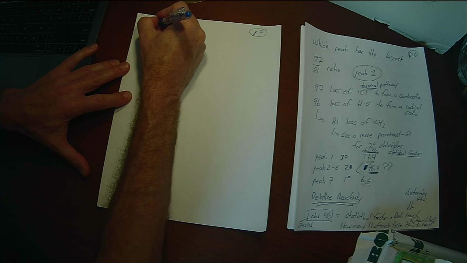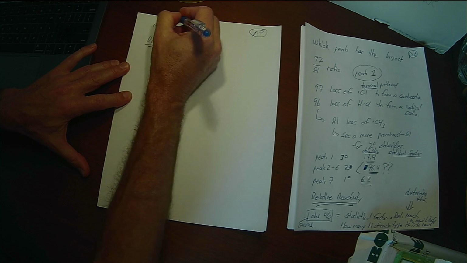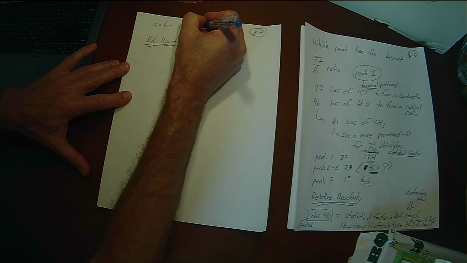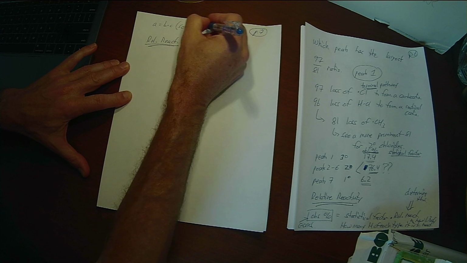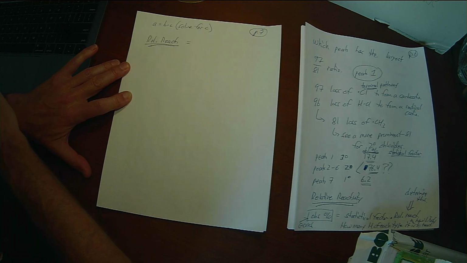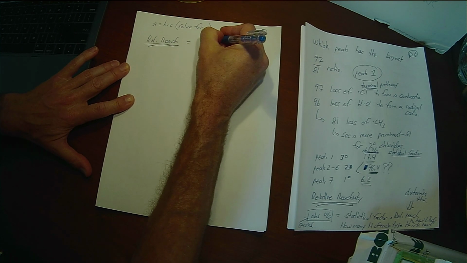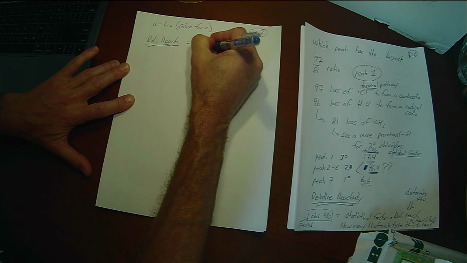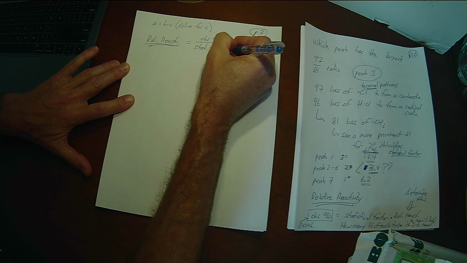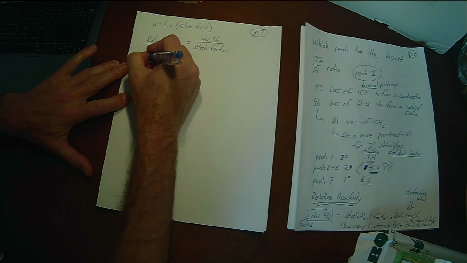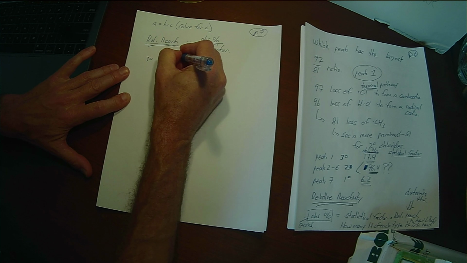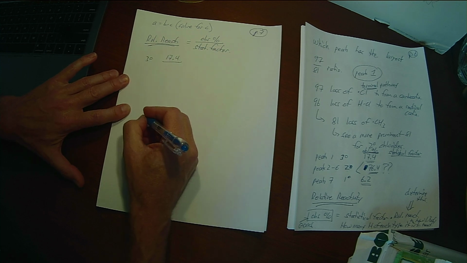You're just rearranging A equals B times C and solving for C, which I hope is a trivial thing. If it's not trivial, then you're probably in the wrong class. Maybe even the wrong field of study entirely. The observed percent divided by the stat factor. Right, so for the tertiary, it's 17.4, and how many tertiary hydrogens are there?